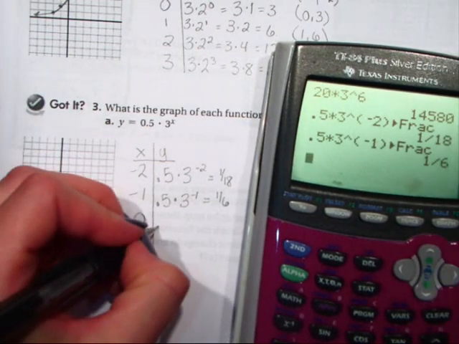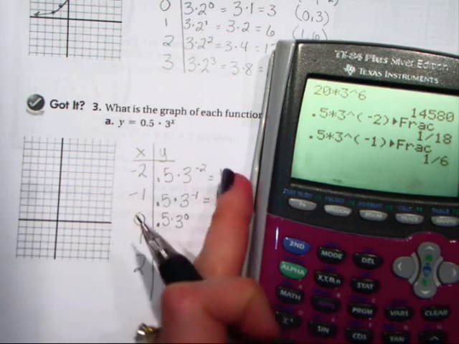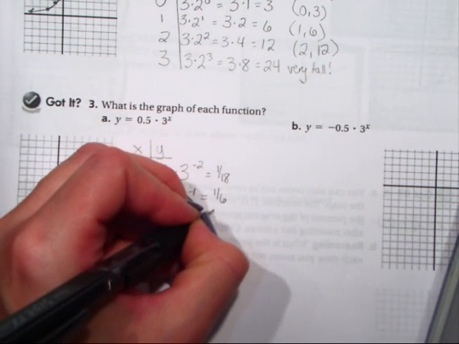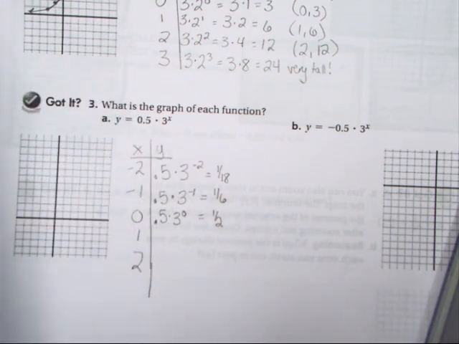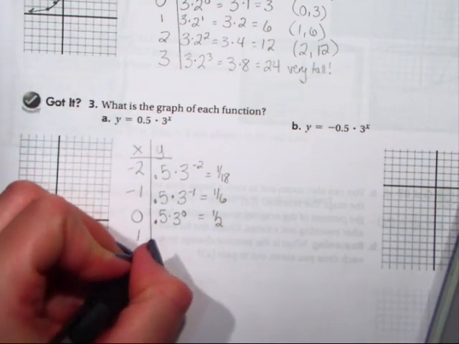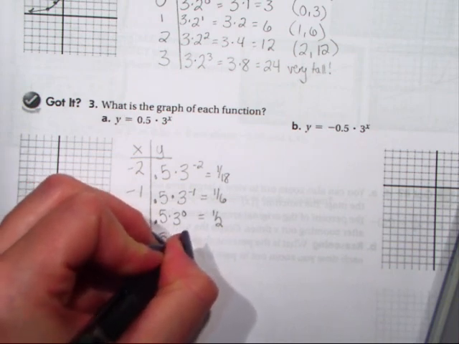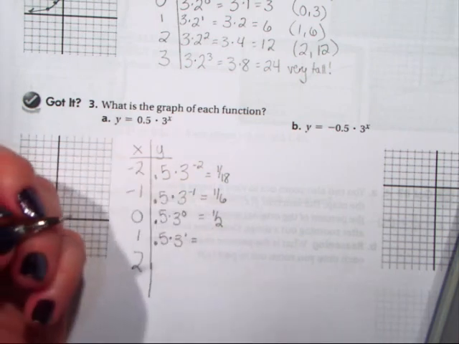Oh, we can do 0 without the calculator. 0.5 times 3 to the 0 is really just 0.5 times 1. So it's really just 0.5 or 1/2. You guys know that, right? 0.5 or 1/2, that's the same thing. We can do 1 as well. We can do 0.5 times 3 to the first. Well, that's really 1/2 times 3, so that's really just 3/2.